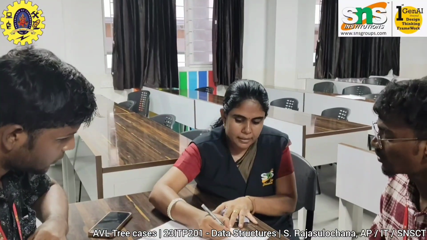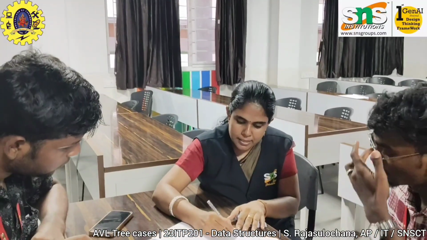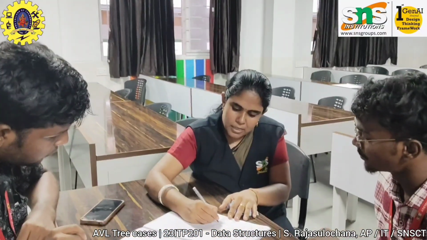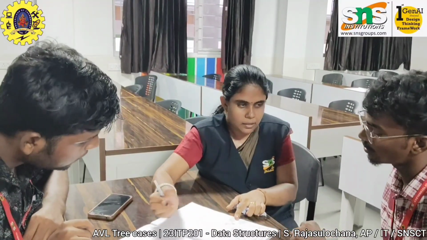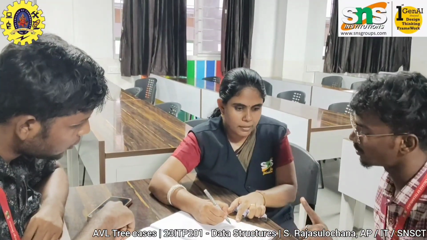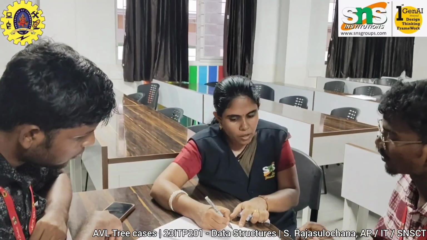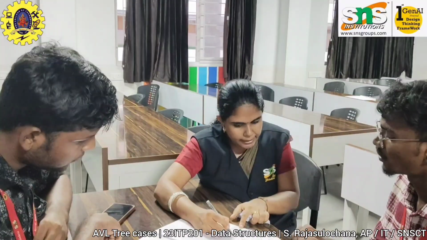In a binary tree, if all the values in the left subtree are less than the root and all the values in the right subtree are greater than the root, it is a binary search tree. For example, consider this. Can this be considered a binary search tree? Yes or no? No. What is the root value? 1. Values on the left subtree are not less than the root. So this is a binary tree but not a binary search tree.